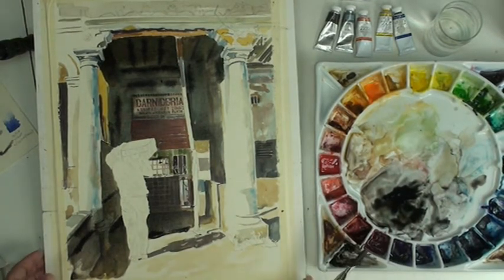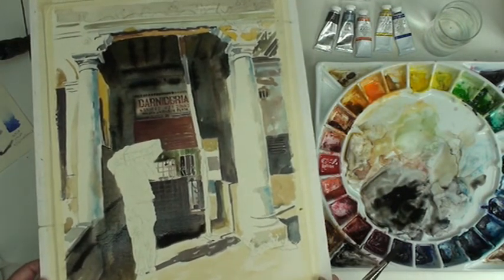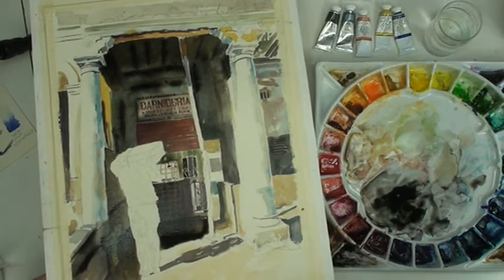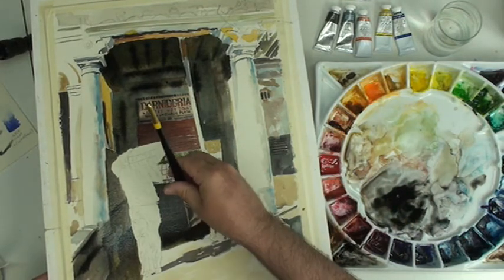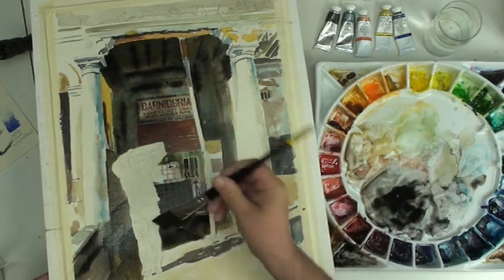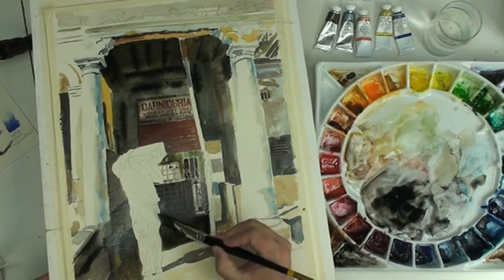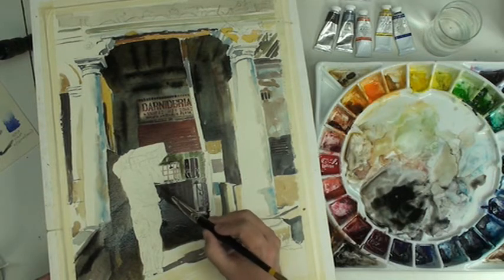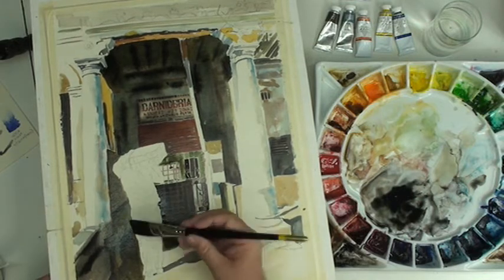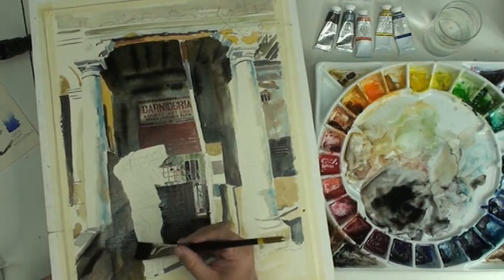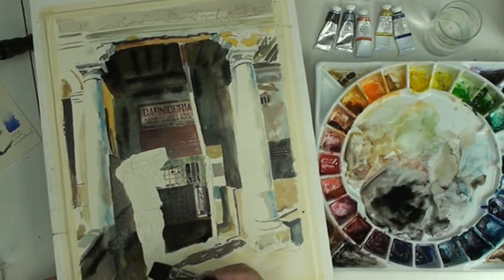Water puddling up down here, I can just move this around a little bit. Brush a little. Move that back into the scene a little bit more. Watch the edges around him. He's pretty crucial, of course.